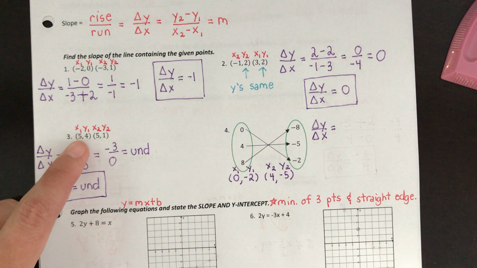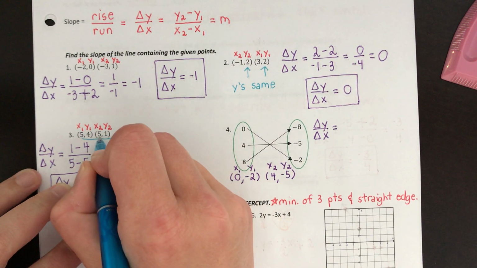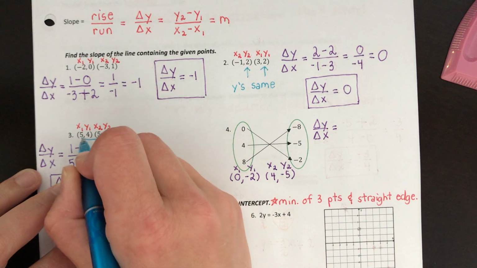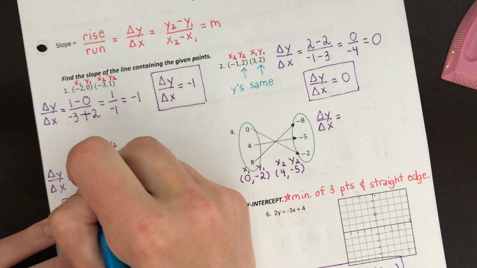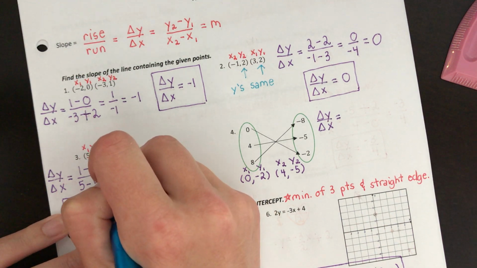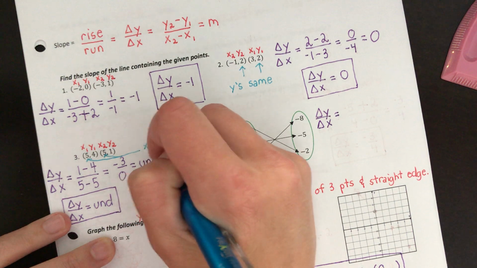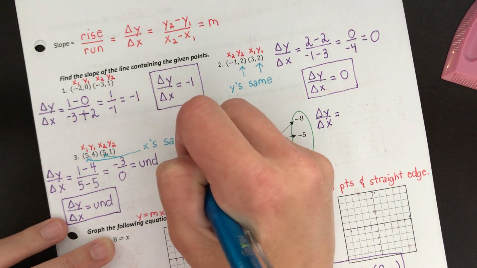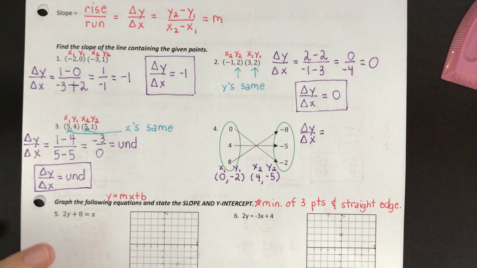And how we should have known that this was a vertical line is because these x's were the same. Okay, so these x's here were the same. That's how we should have known that it made a vertical line. Okay, so next problem, number 4.